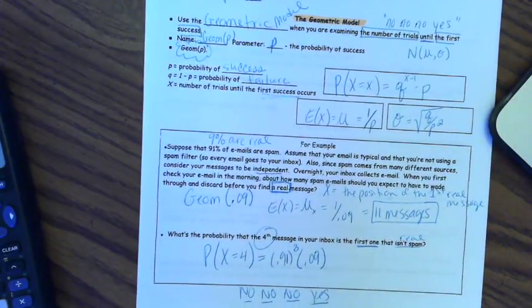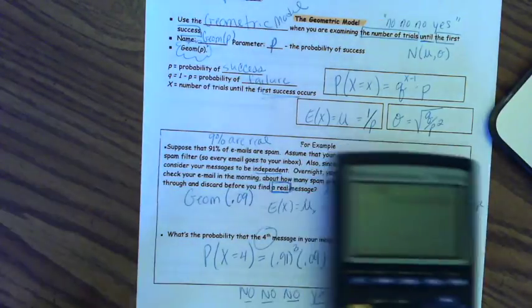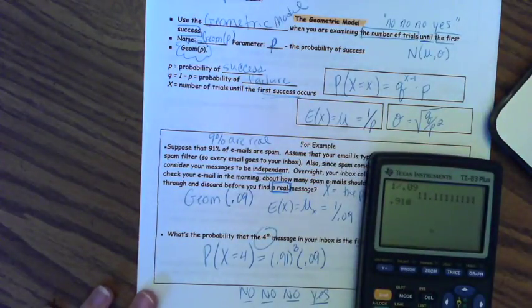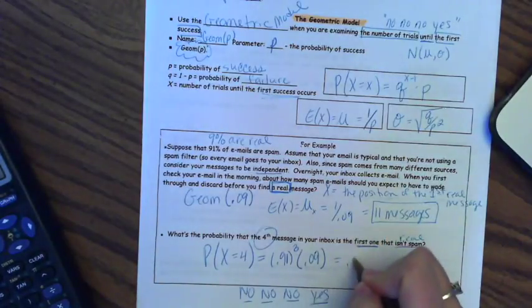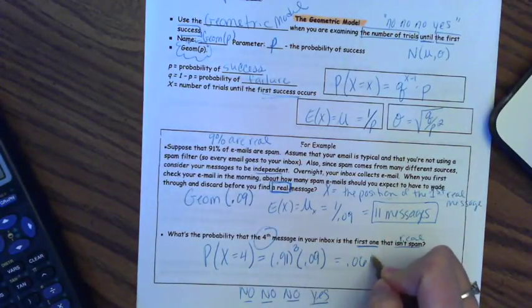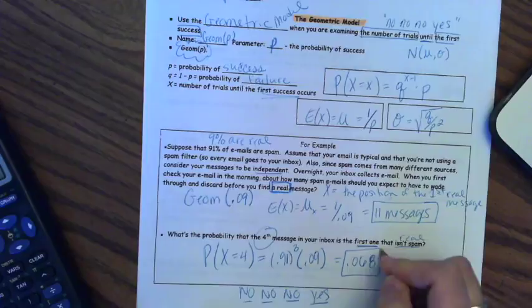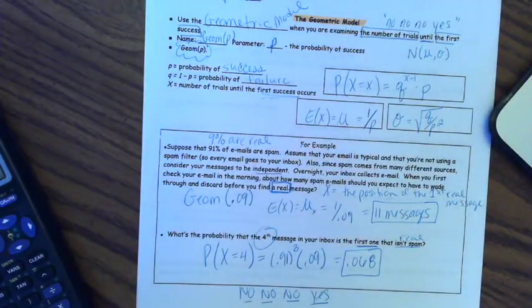It's just a matter of learning that we now have a name for this scenario, and also learning in the next video that we can do this scenario also in our calculator by just clicking the geometric button. 0.91 to the third power times 0.09 is 0.067. So the probability, or we'll round it off, the probability of the first real one being in the fourth position is 0.068.